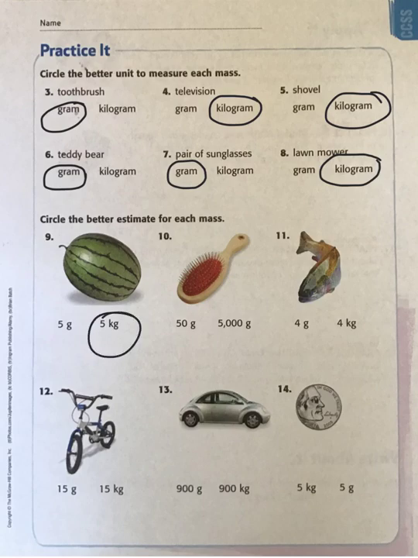All right, what about a hairbrush? Do you think a hairbrush would be 50 grams or 5,000 grams? Well, remember when I told you that there's about 1,000 grams in 1 kilogram? I happen to know that a kilogram is a little bit more than 2 pounds. So it would definitely be less than 5,000 grams. We would go with 50 grams.